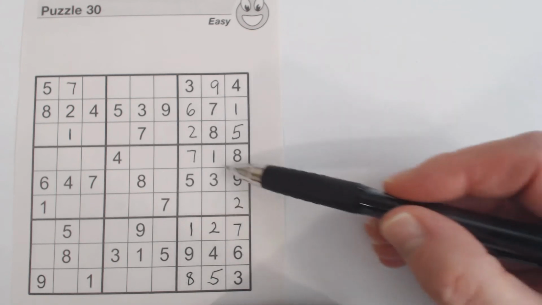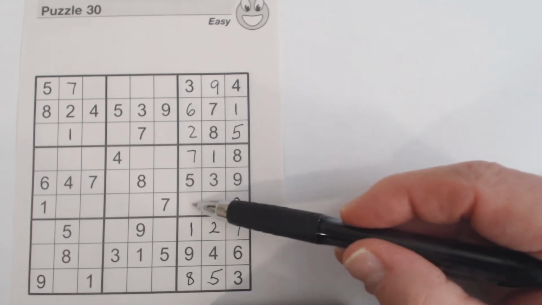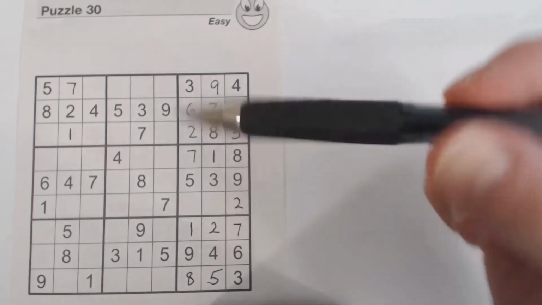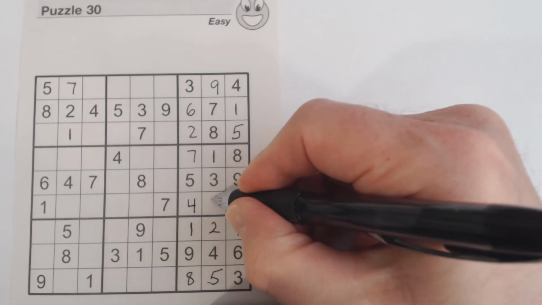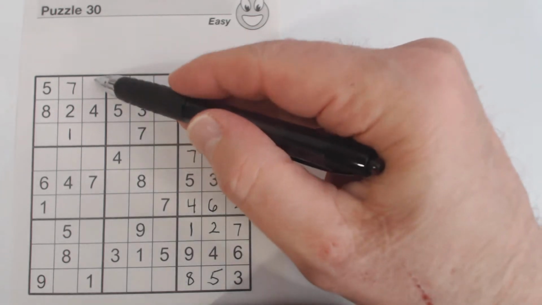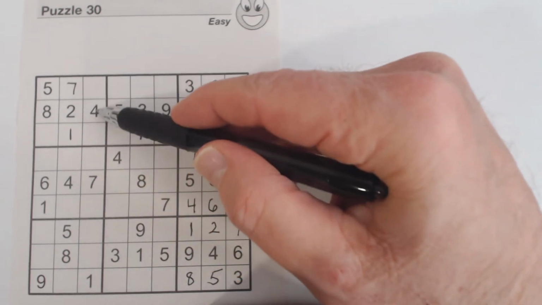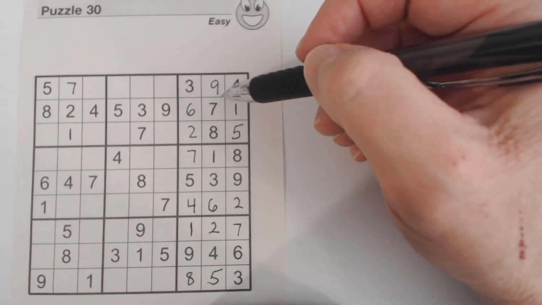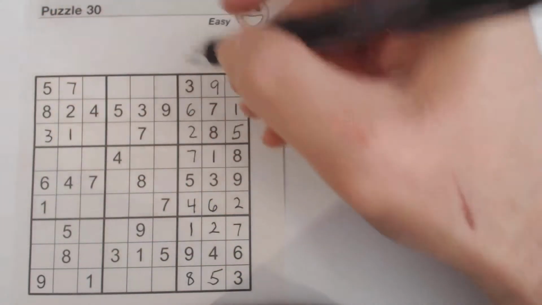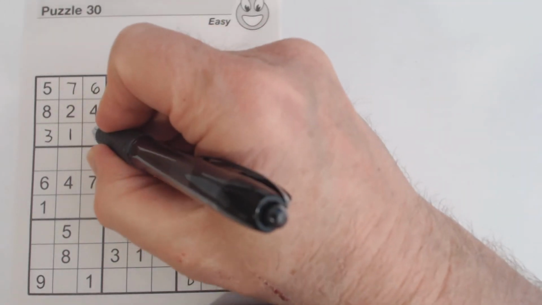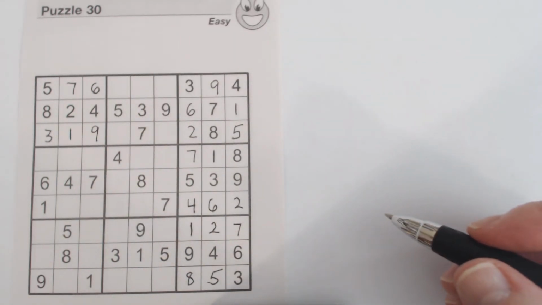Let's see if we can complete this box. 1, 2, 3, 4, 5, 6, 7, 8, 9. So we need a 4 and a 6, and there's a 4 right there. So we can fill those in. Let's look at this box right here. 1, 2, 3, 4, 5, 6, 7, 8, 9. 3, 6, and 9 are missing. And look, here's a 6 and a 9, so we know that's a 3. Here's a 3 and a 9, so we know that's a 6. And now we've only got one number left, so we can finish up with a 9.